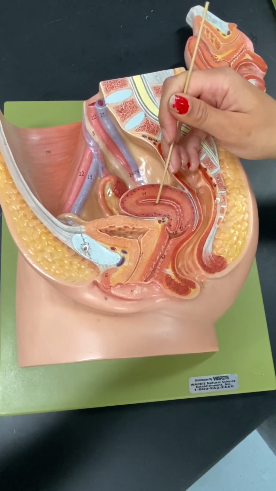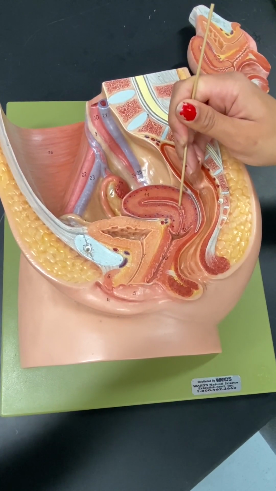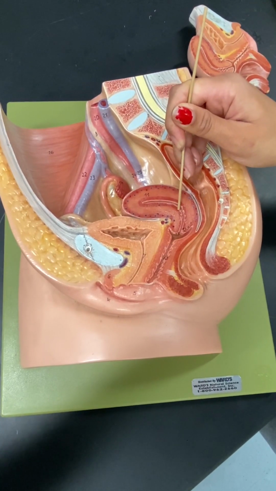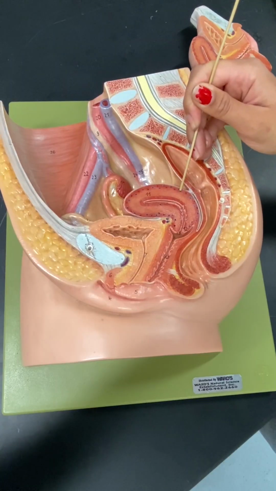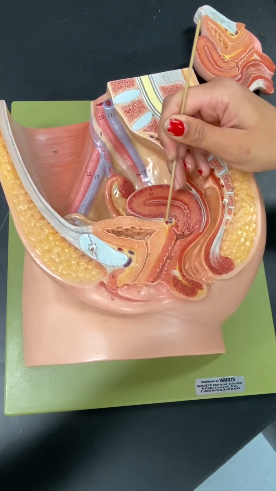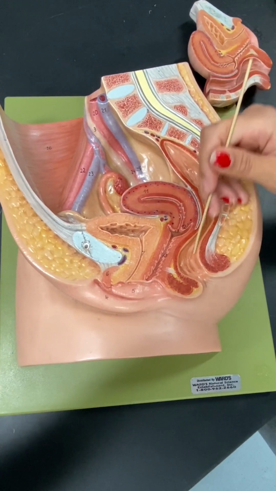For the uterus, you have 2 layers. You have the inner endometrium, which is the thing that gets removed every month during menstruation. Then you have the outer myometrium. The center portion of the uterus is the body, and then back here is the rectum.